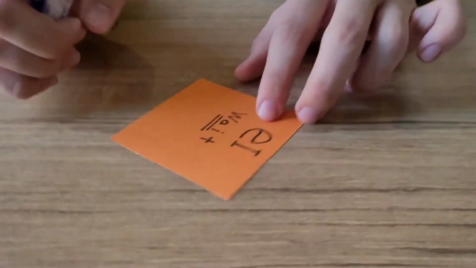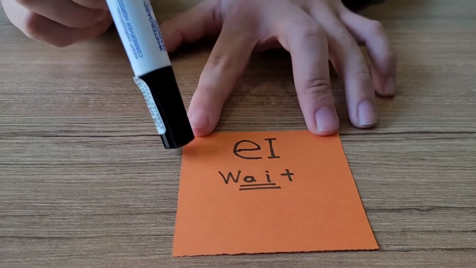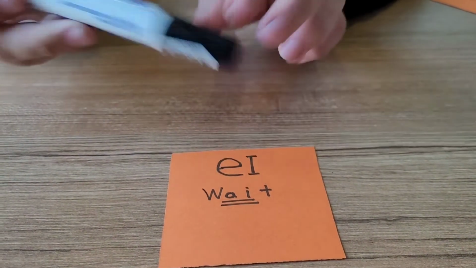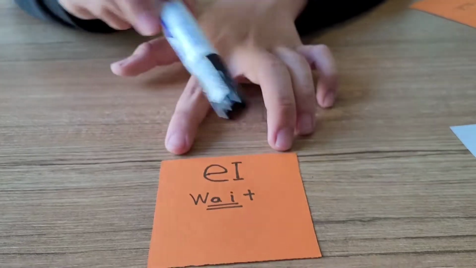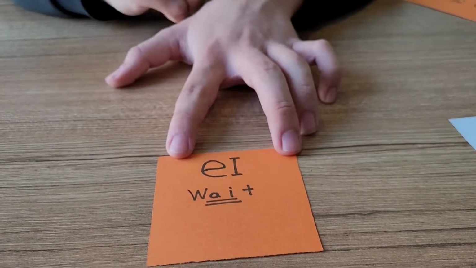Another one is A and E. This one is so clear to see. You spell the E and the A, but first A and then the E.